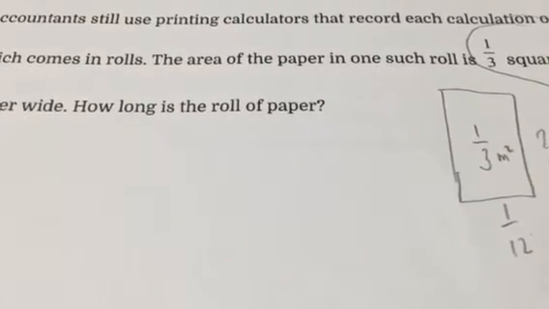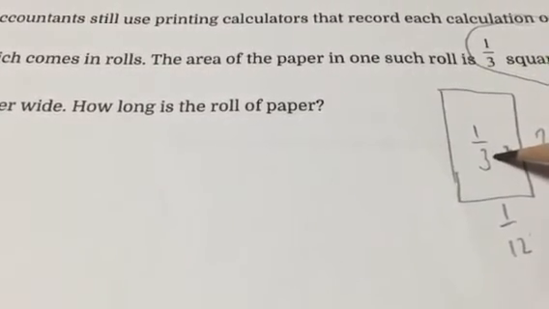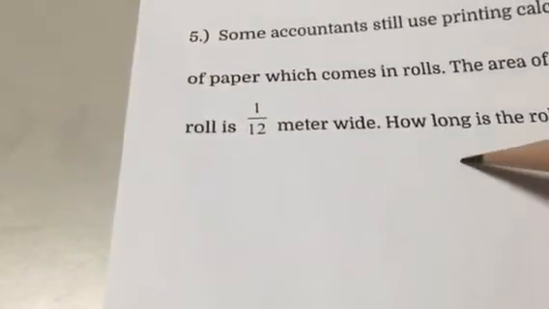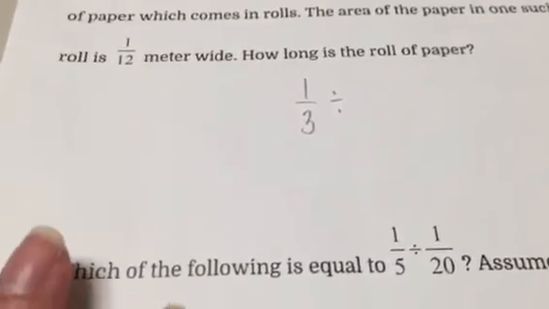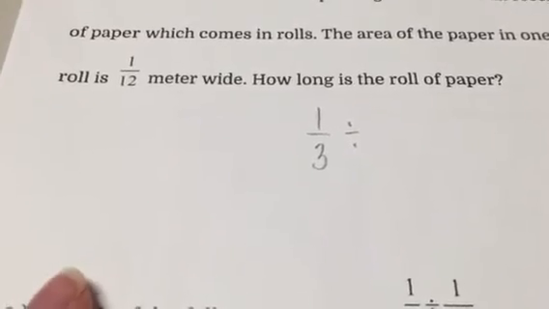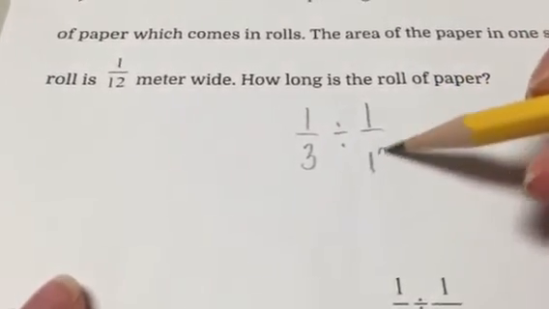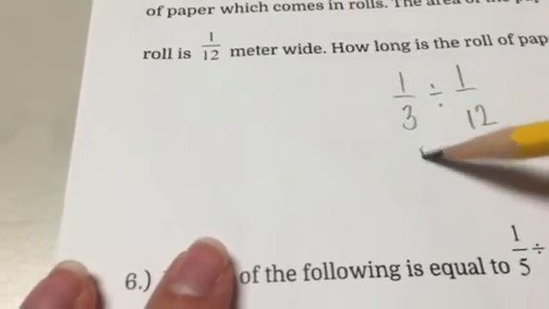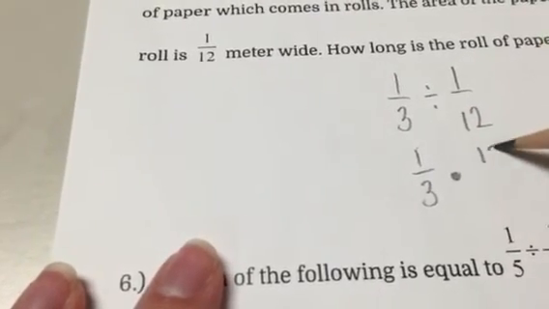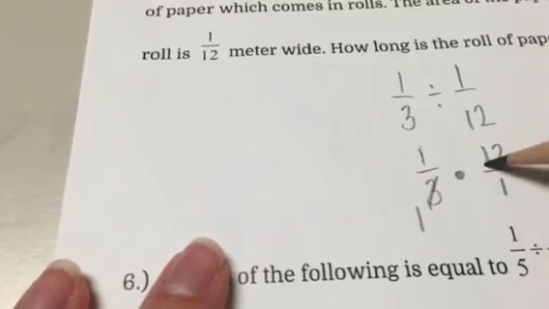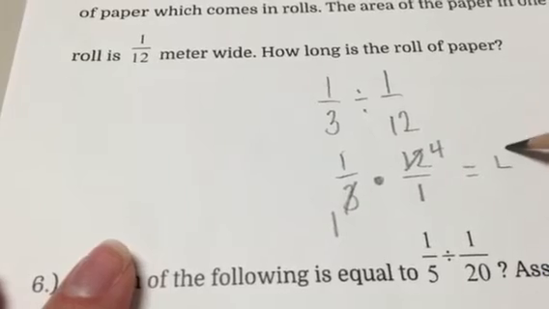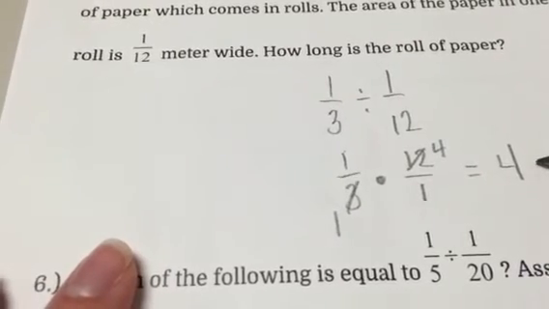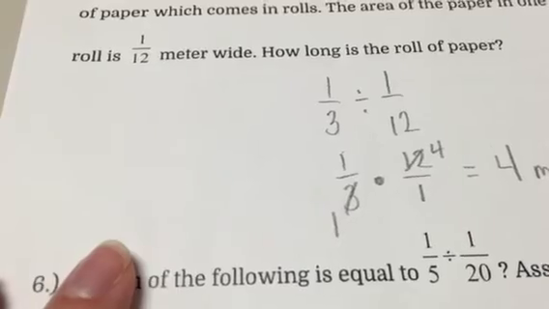So I'm not going to multiply these because I already have the area. So that's telling me I have to take the area, which is 1/3, and divide it by the dimensions. So the dimension they gave me was 1/12 for the width. So I'm going to divide by 1/12. So I'm going to keep, change, flip. Then I'm going to reduce. Then I'm going to multiply across and I will get 4 meters long.